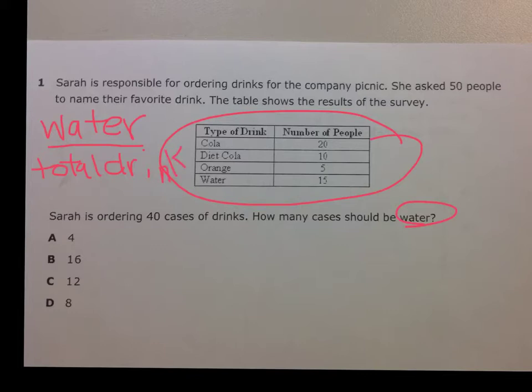So I'm going to start with the facts. The facts are that, let's go to our chart here. There's my lightsaber. Here's water. I know 15 people chose water. So I am going to come back over here and write my fraction, 15, out of, now I've got to add, and I'm adding 20 plus 10 is 30, and plus 5 is 35, and plus 15 is 45, and then 50. So 15 out of 50 people chose water. 15 water, 50 was the total drinks.